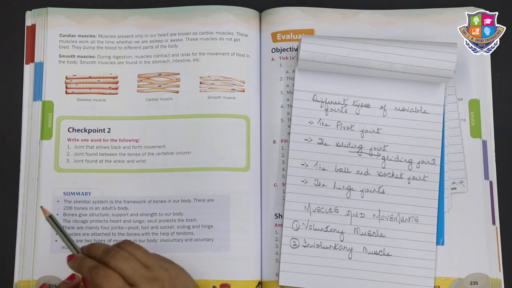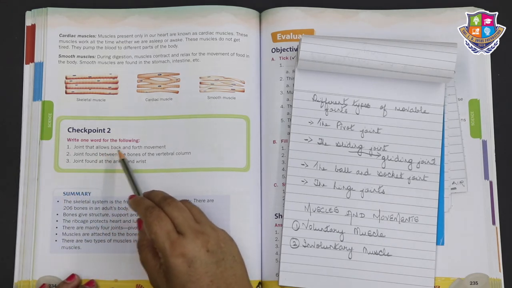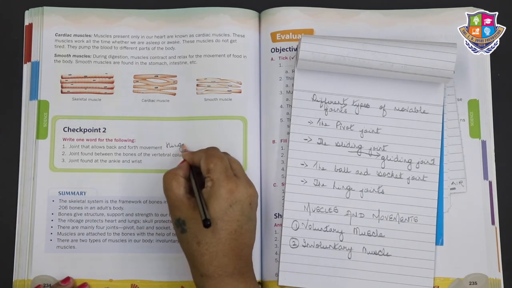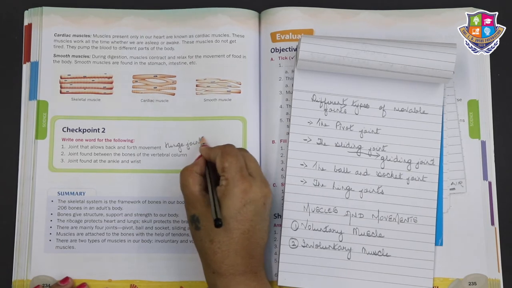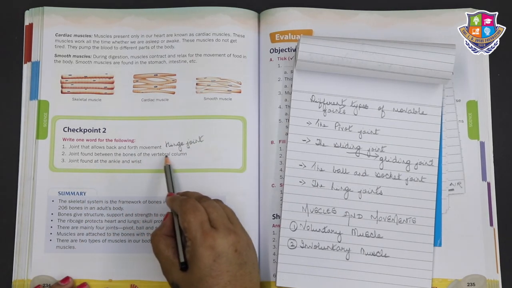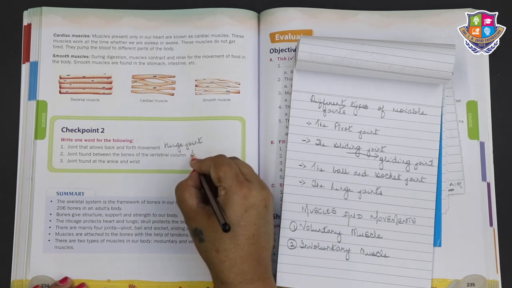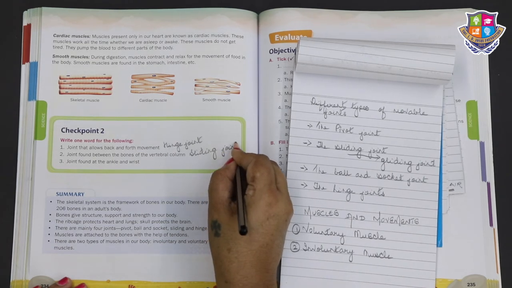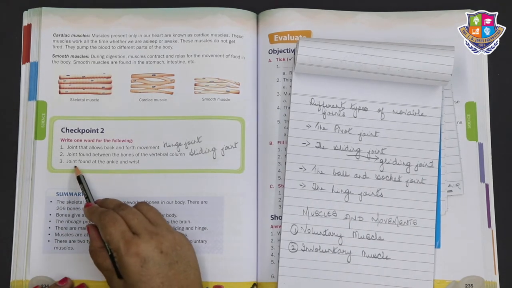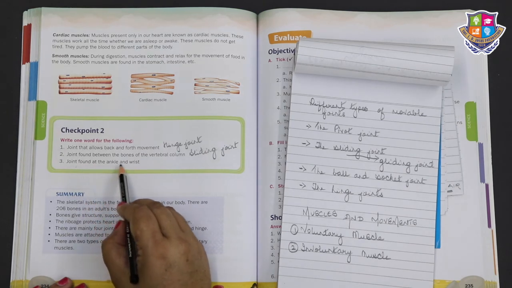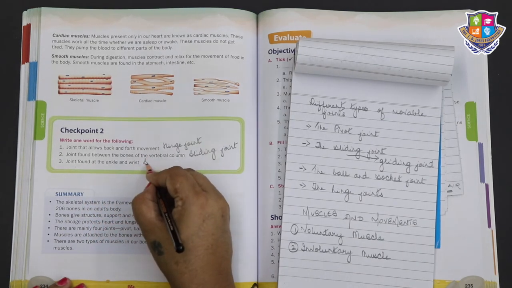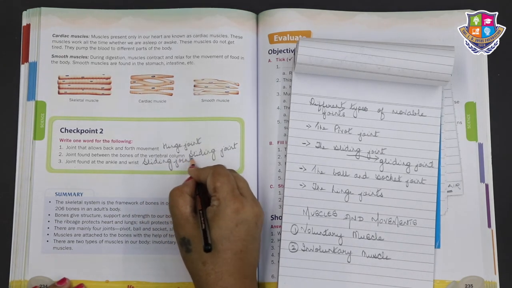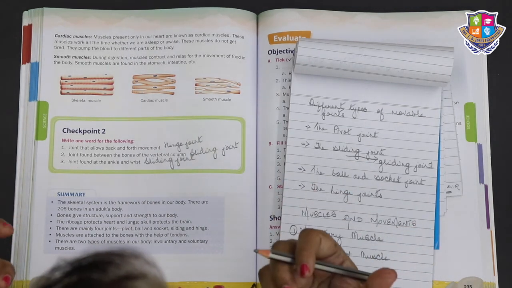Write one word for the following. Joint that allows back and forth movement. That is definitely the hinge joint. Alright, then the joint found between the bones of the vertebral column. That's a sliding joint. Then the joint found at the ankle and the wrist is also a sliding joint. Got it?